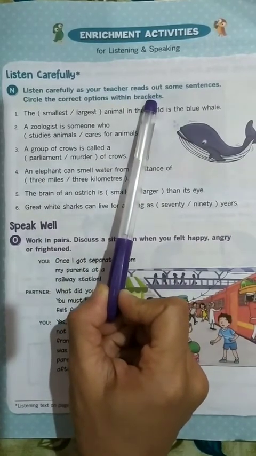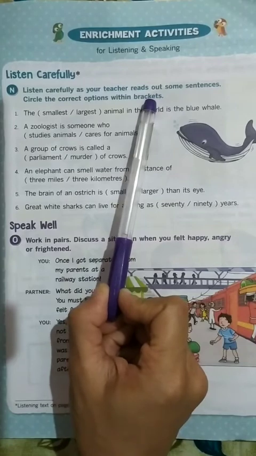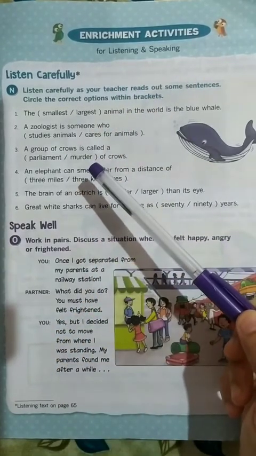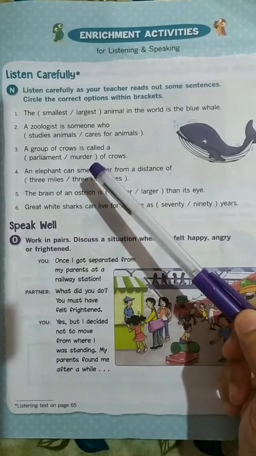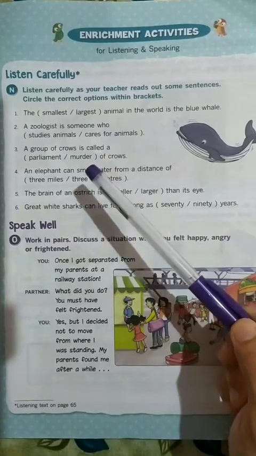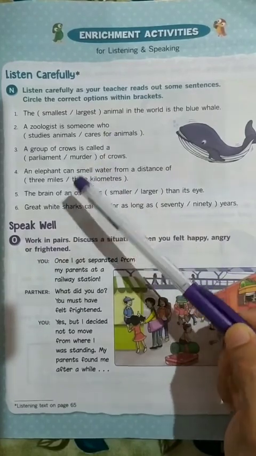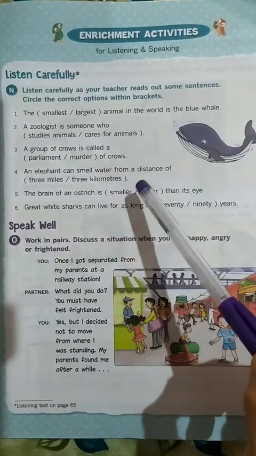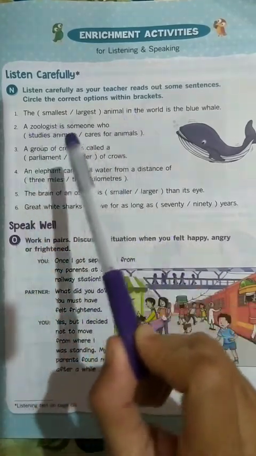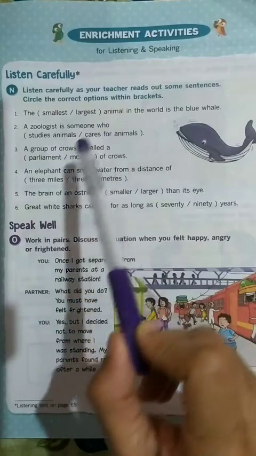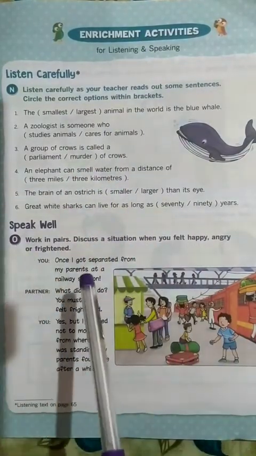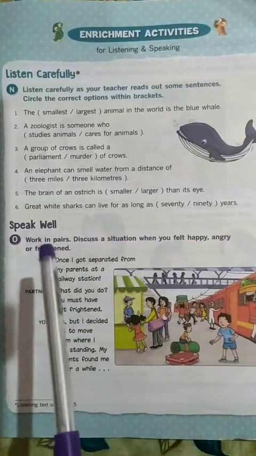I have already sent you an audio clip. I hope you have listened to my voice that I have sent you in our WhatsApp group. Based on that, you might have answered these questions. Let's discuss these questions during our evening class. Please circle the correct options given in the bracket. Okay? Then, next one, speak well.